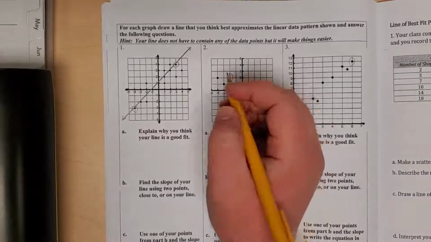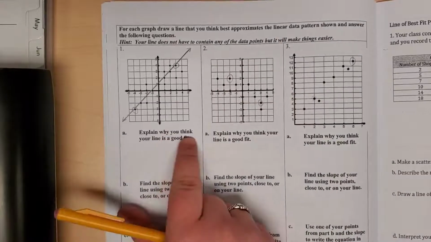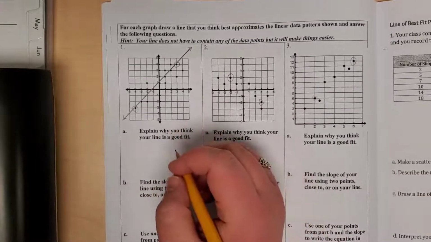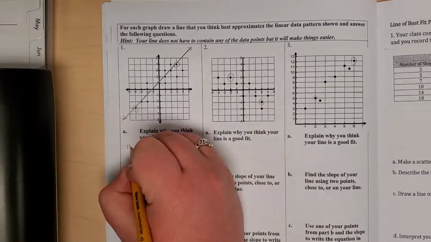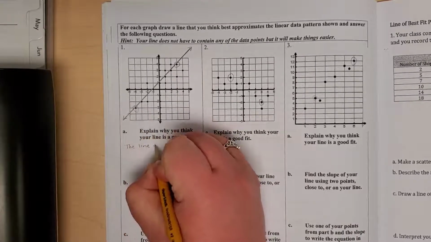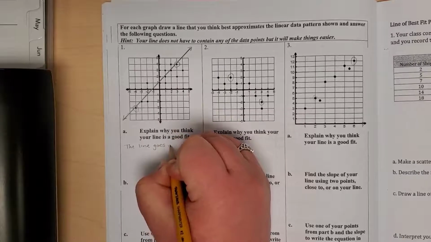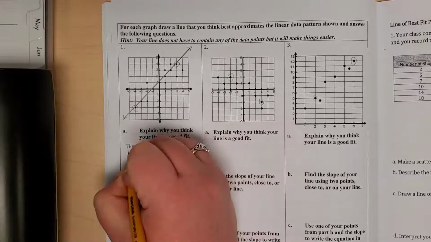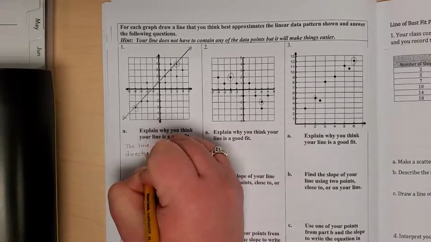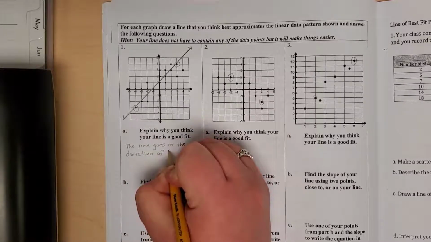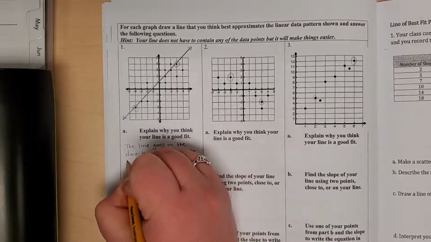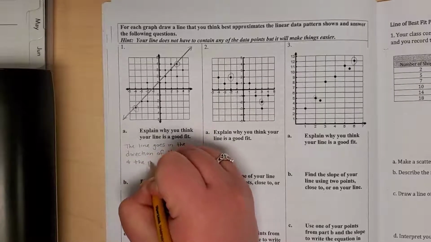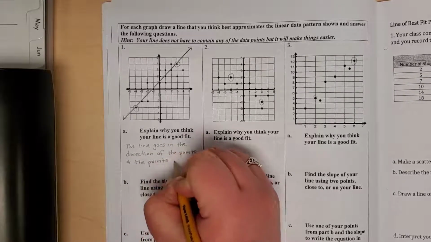Okay? So the first question here says, explain why you think your line is a good fit. And it has to follow the 2 rules that we talked about the other day. So the line goes in the direction of the points, and the points are evenly distributed.